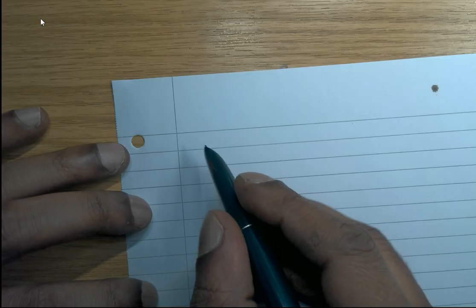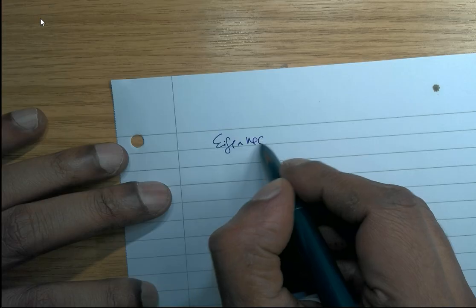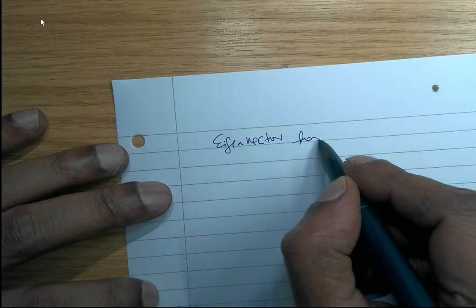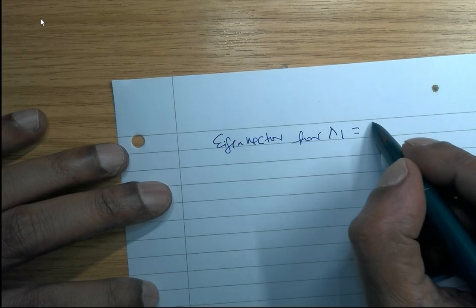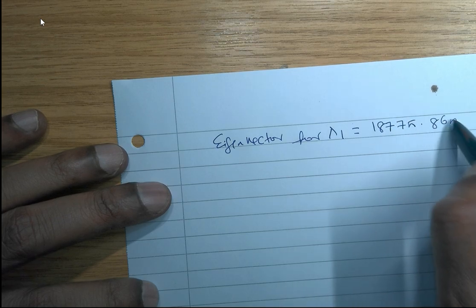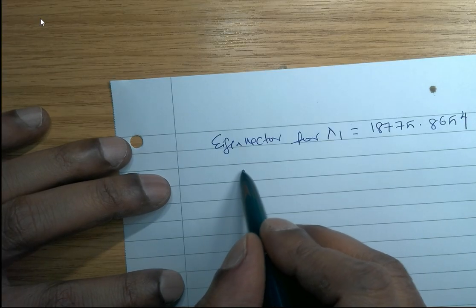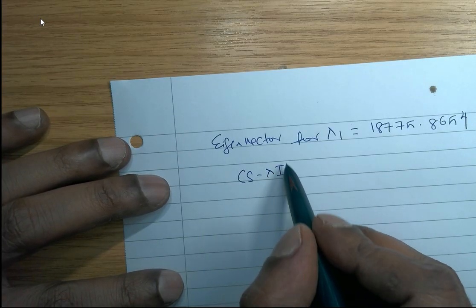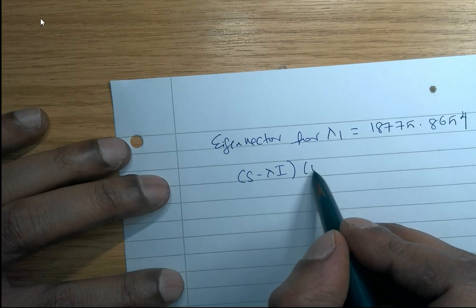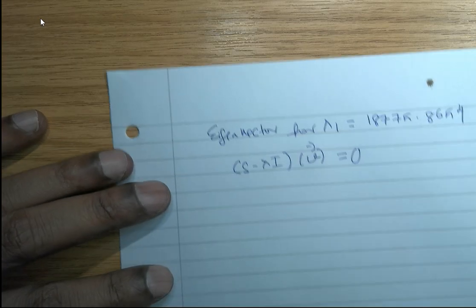The formula to get the eigenvector: we calculate it for lambda 1, 18775.8654, and the formula is S minus lambda I, multiplied by v, the vector, equal to 0.